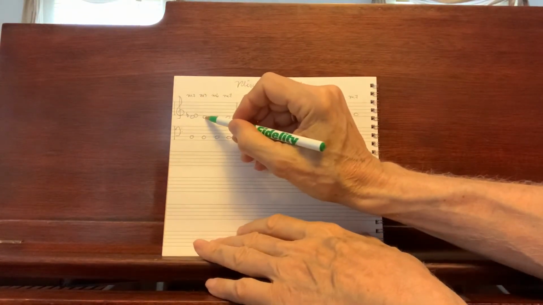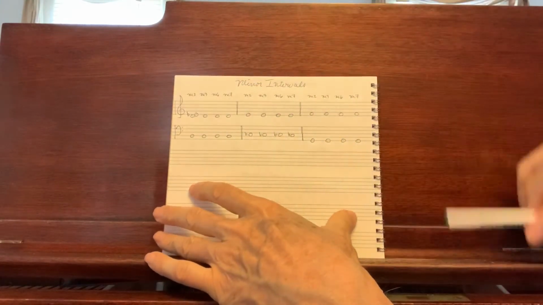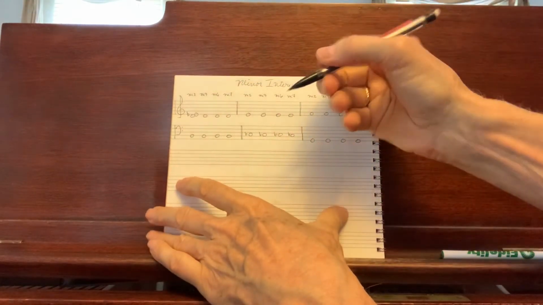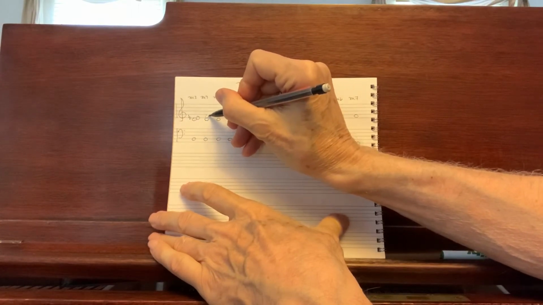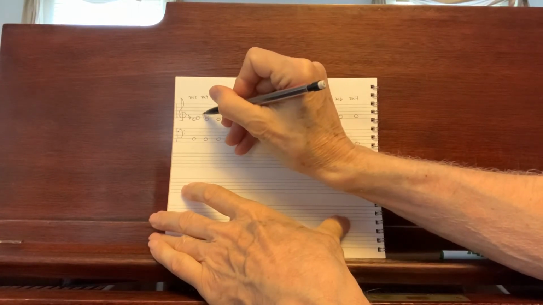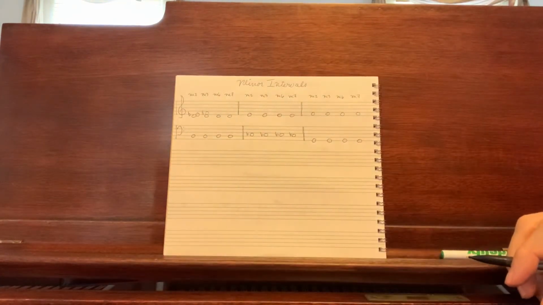And then we want a minor third above D, but we know, and I'm going to use pencil for this, I'll show you why, we know that D to F sharp is a major third by definition, because F sharp is the third step of the D scale.